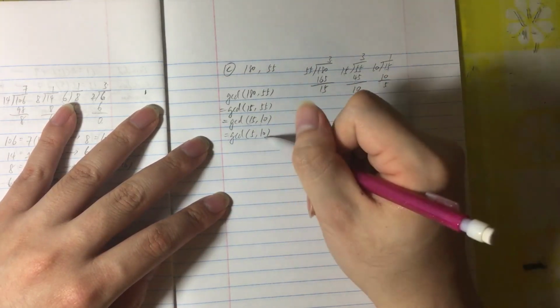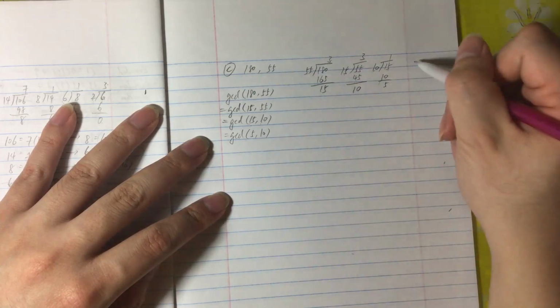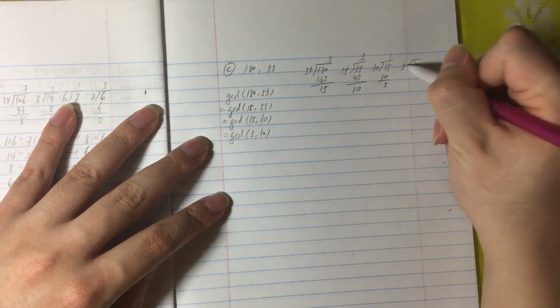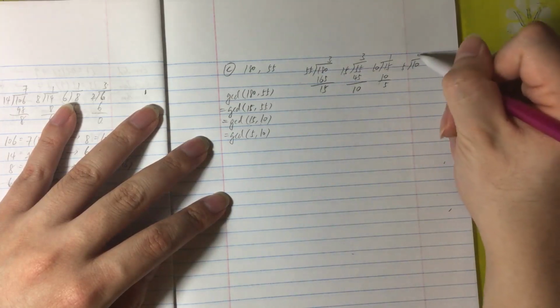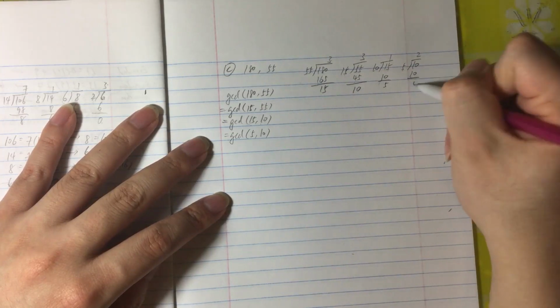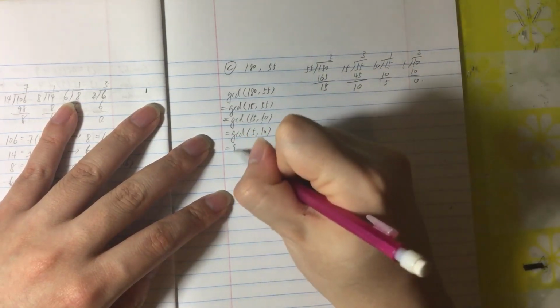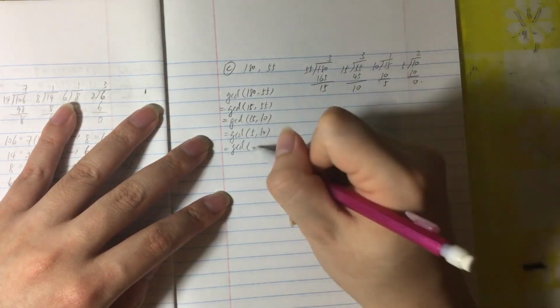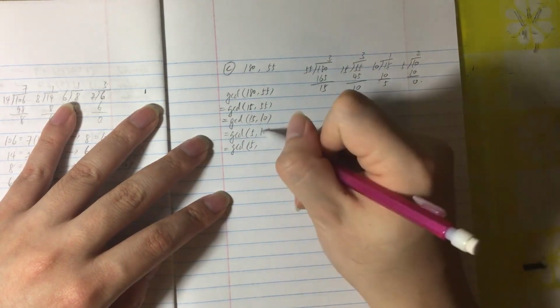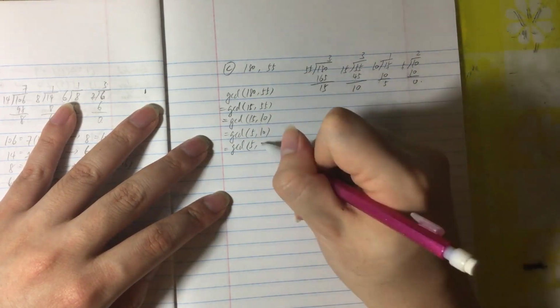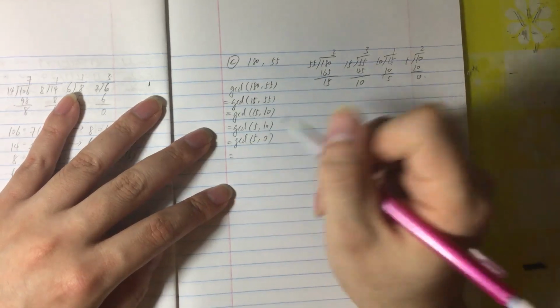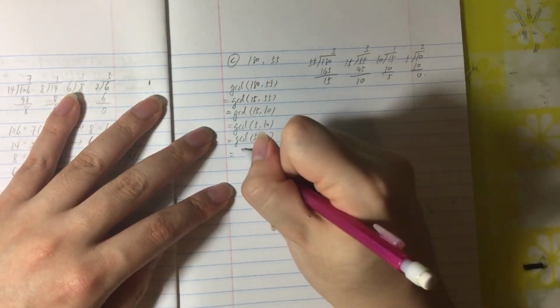Then do long division. Take 10, divide by 5. 5 goes into 10 2 times. 2 times 5 is 10. Remainder is 0. So keep the divisor the same. Replace the dividend with the remainder. GCD of 5 and 0 is 5.